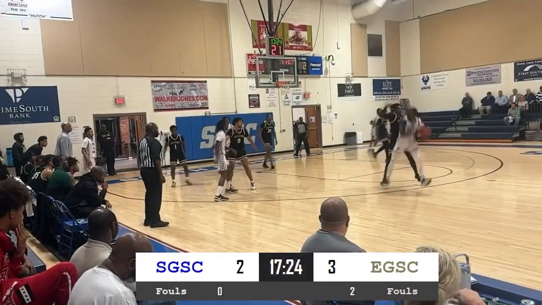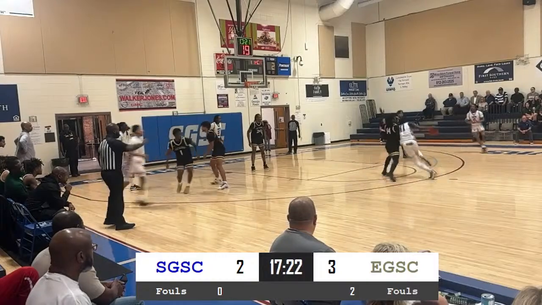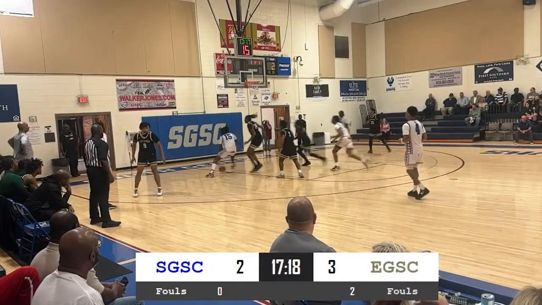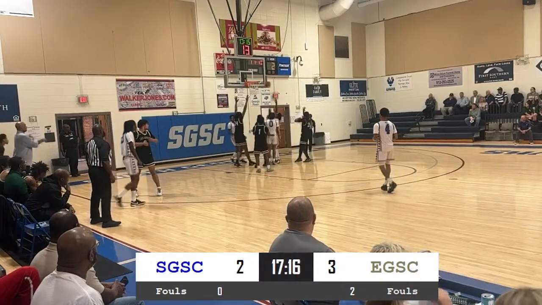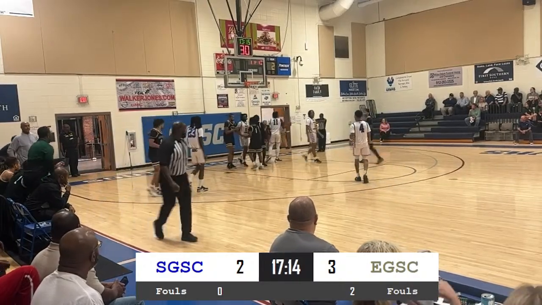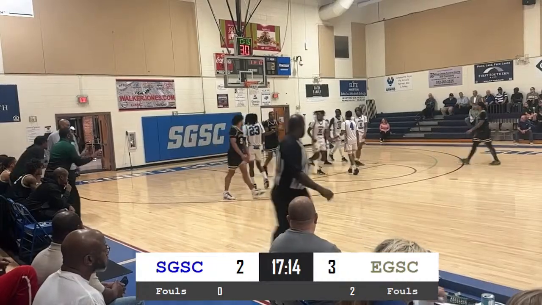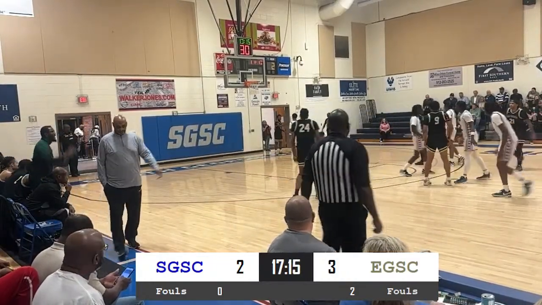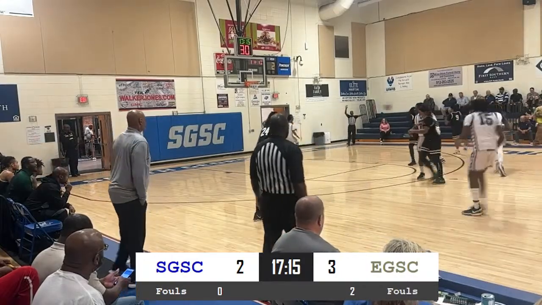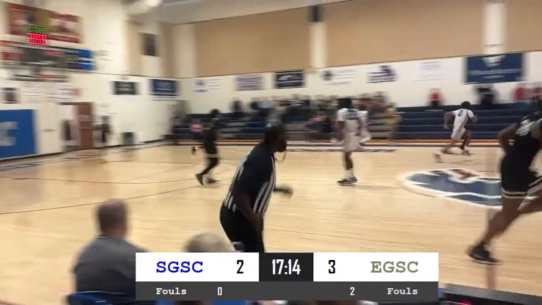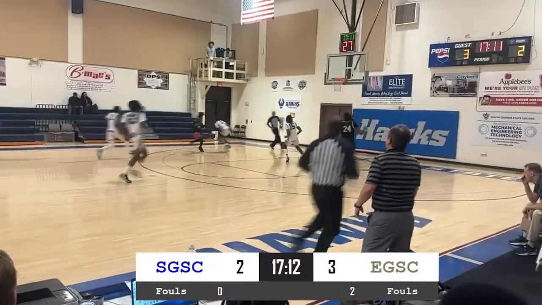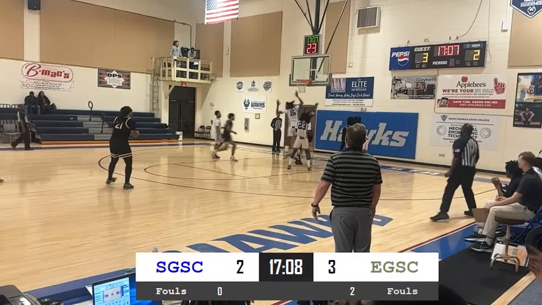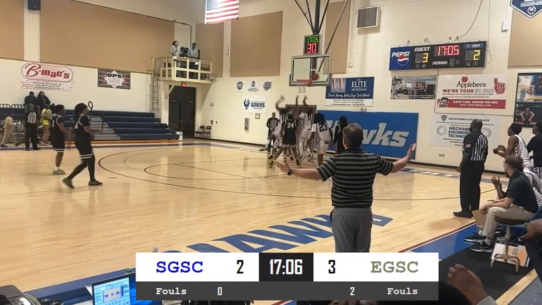Woot with it. Kicks up top to Am. Am drives in, kicks out to Chandler. Chandler drives inside, kicks to Grant. Grant, tough shot, up, doesn't go. Travel called here against the Hawks. Inbound here for East Georgia. Bobcats, lob, inside. Pump fake, shot up, no good off the glass.